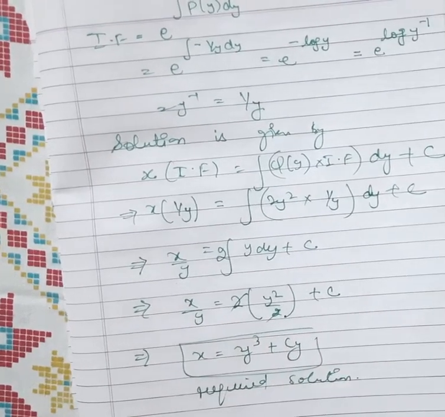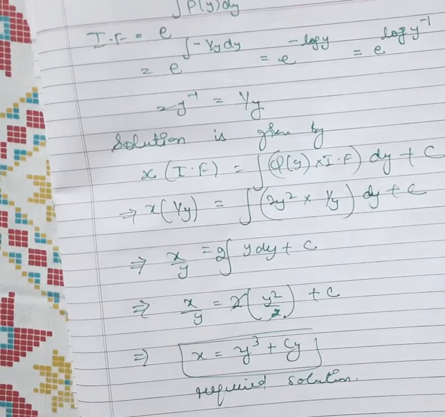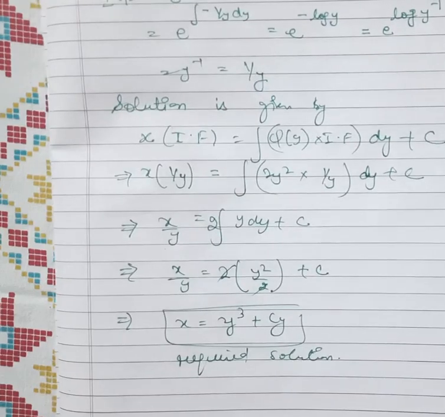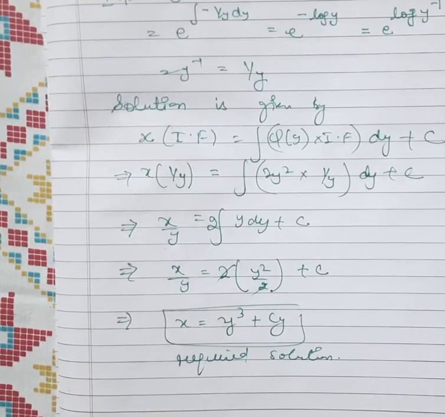So this was all about how to find the solution of Leibniz linear differential equation, and we have discussed both the types, the one which is linear in y and the other which is linear in x.